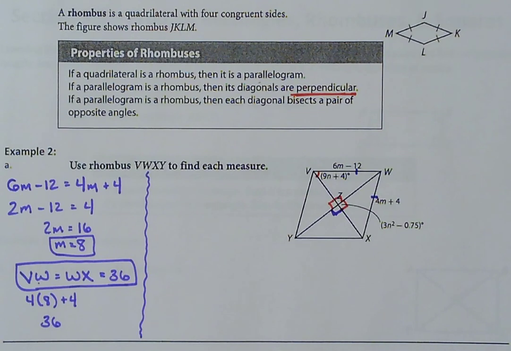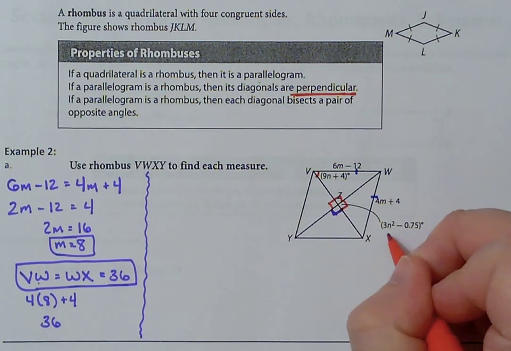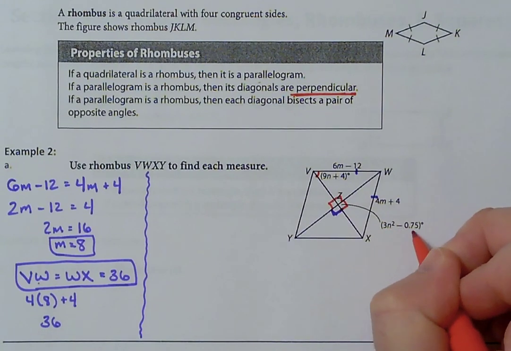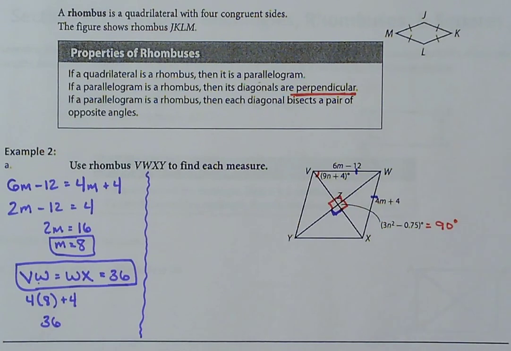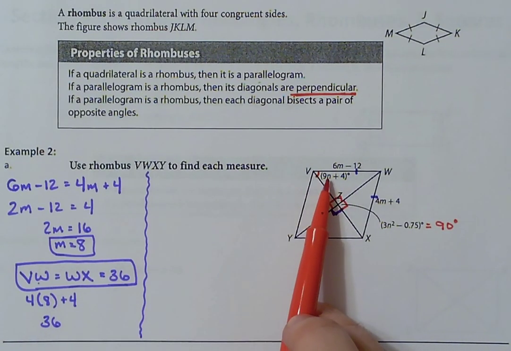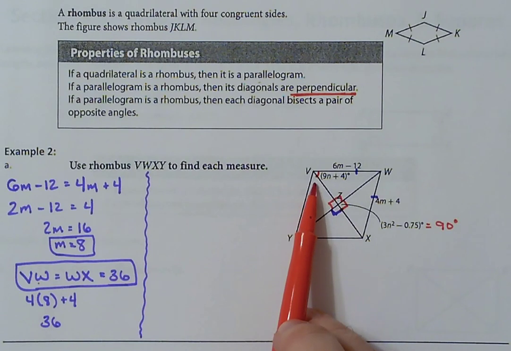So if I know that all 4 of those are 90, that means I know this 3n squared minus 0.75 is 90 degrees. Now, knowing that is going to help us. I don't know anything about this angle measure other than it's equal to this.